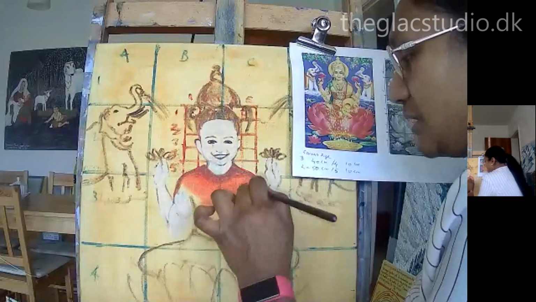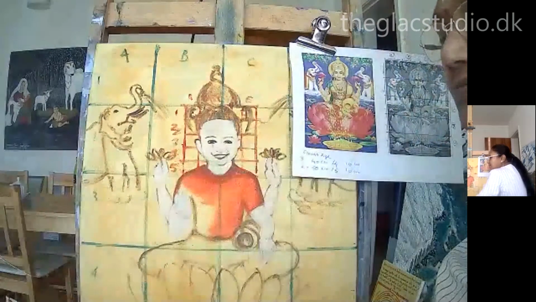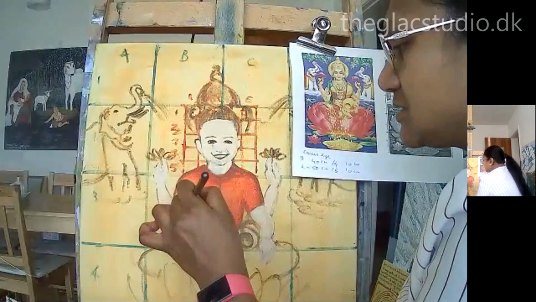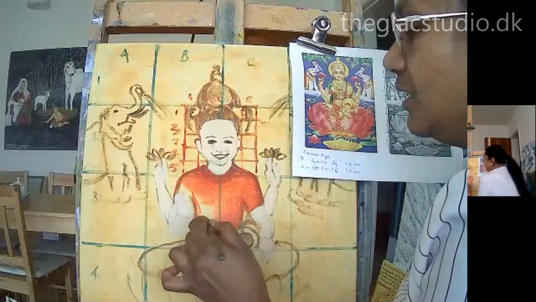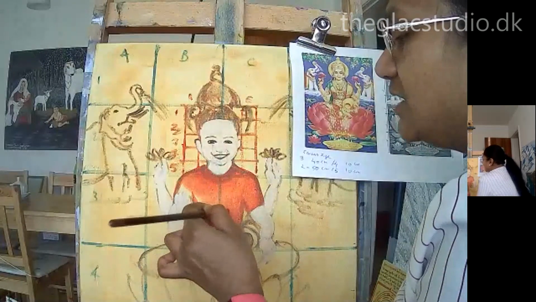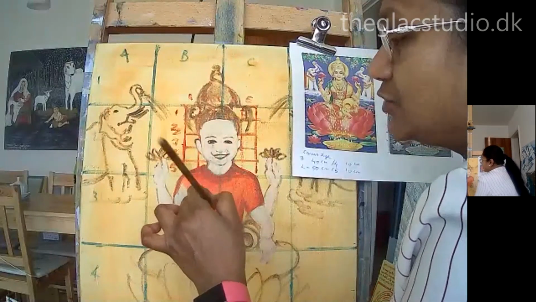I focus on blocking the canvas with colors, so we are able to see a flat image, but it also gives an idea of where we are wanting to go, and if we have to change course.